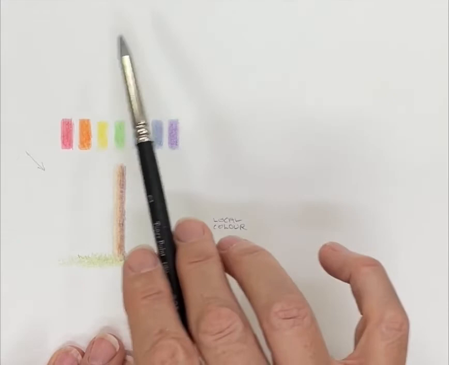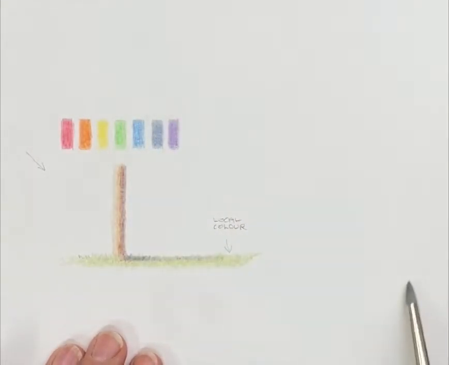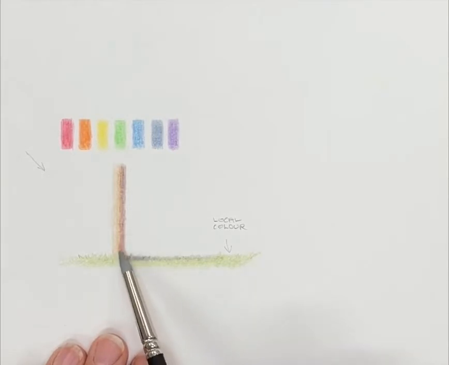So if this post was a tree and it had a big leafy canopy, as the leafy canopy shadow down here is further away from the trunk of the tree, the edges of those leaves would be much softer and the colour would be lighter.